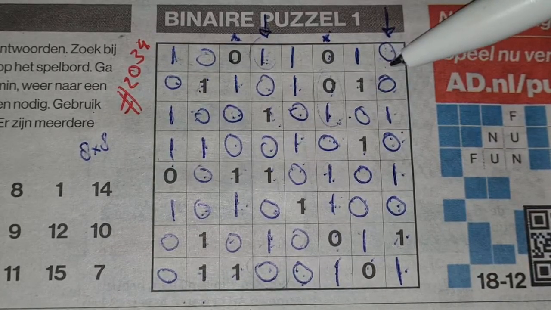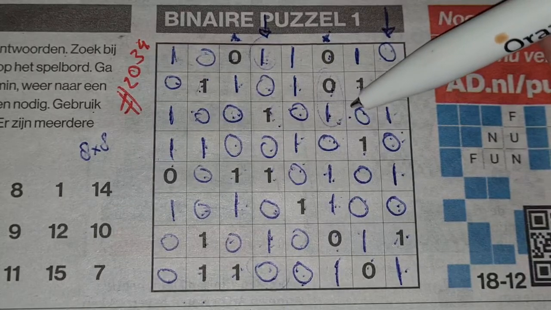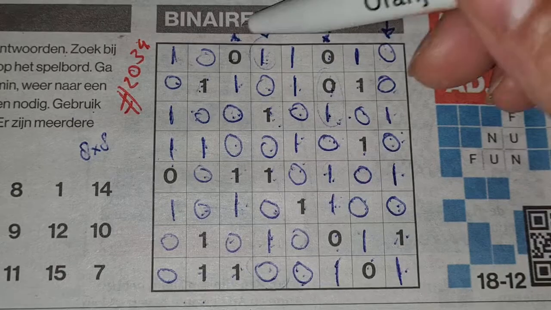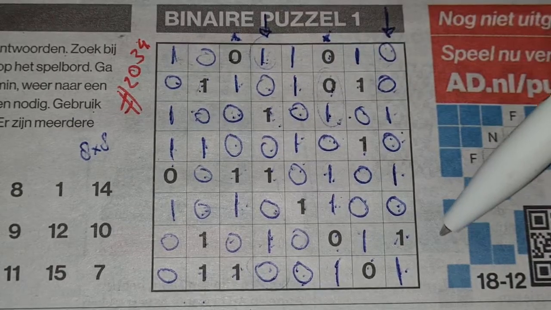We need to compare this twice. Yes. 1, 2. Yes. I like this binary.